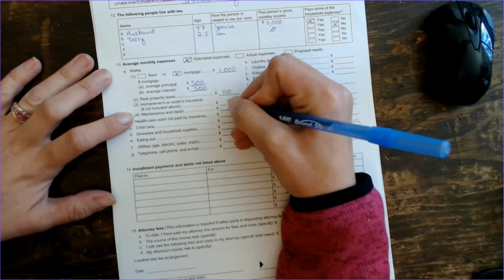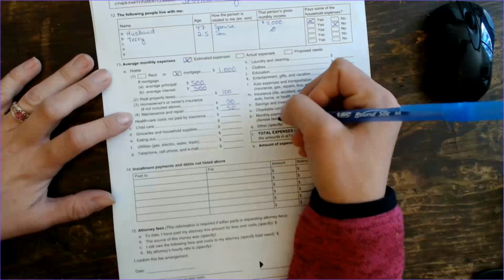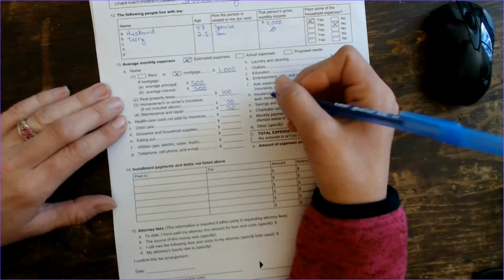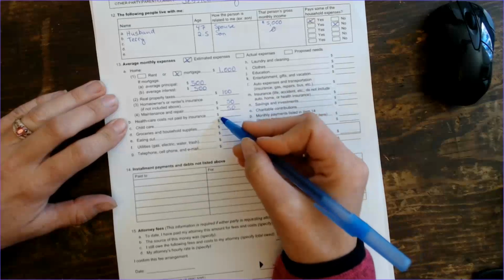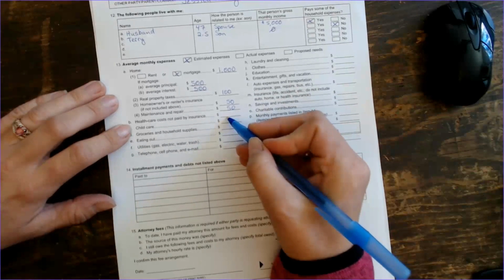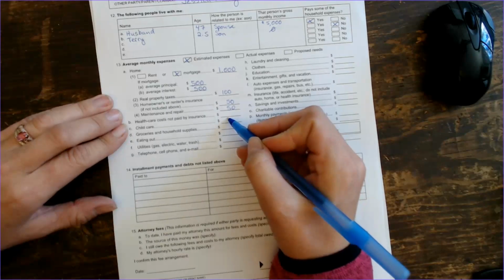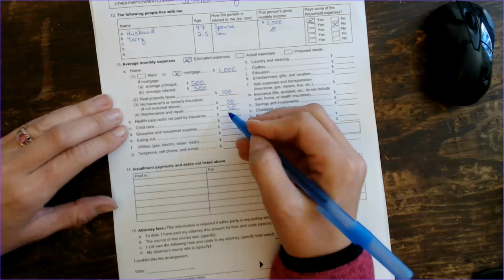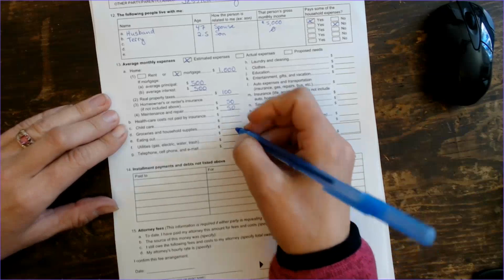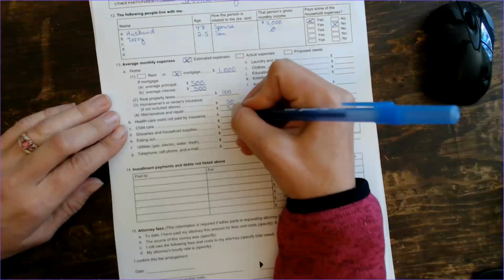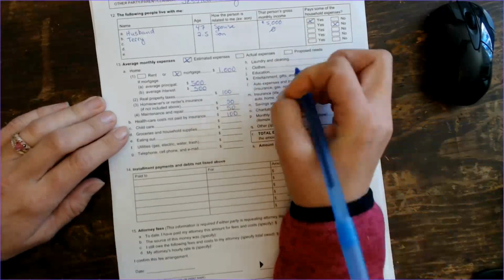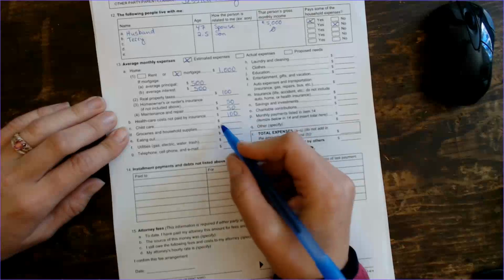Okay, maintenance and repair costs. Let's say that runs us about $50 a month too. Healthcare costs not covered by insurance. This is going to be things like prescriptions, co-pays, deductibles. You're going to put what that is on average. And let's say that's $100 on average for my family.